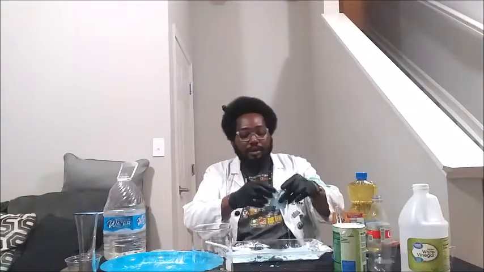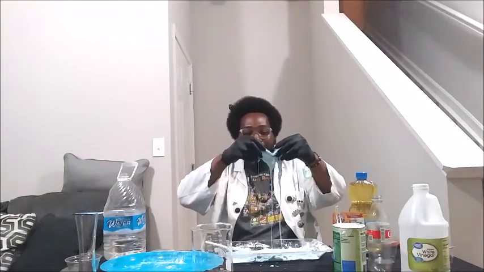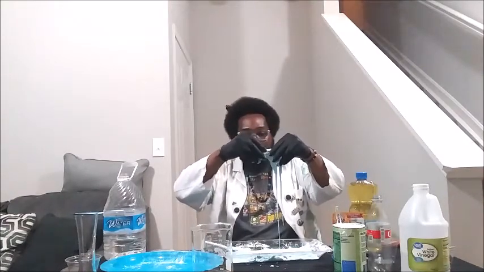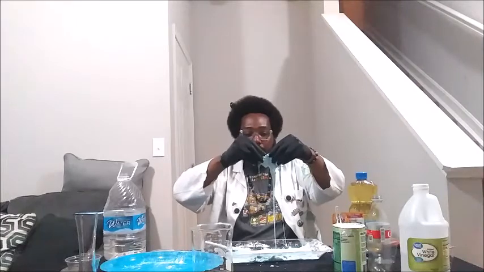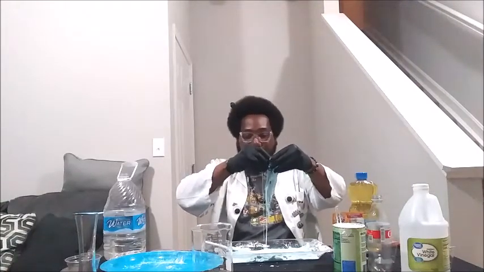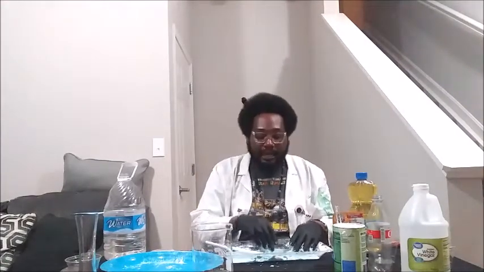So here we go. Yeah, look at it now. So you can really see as I have my gloves on, I'm able to work with it a little bit more without thinking about it getting stuck in my fingernails, having the blue dye stain my fingers. Regardless, the blue dye does wash off.